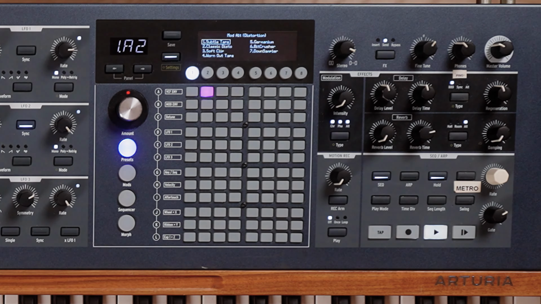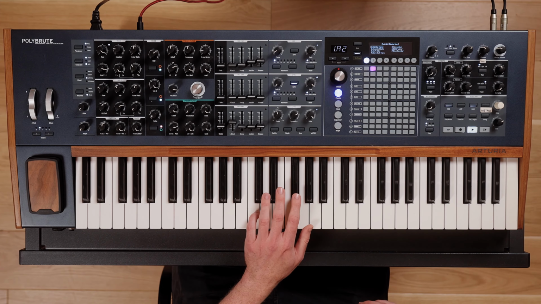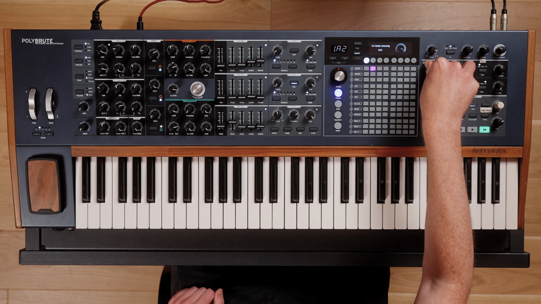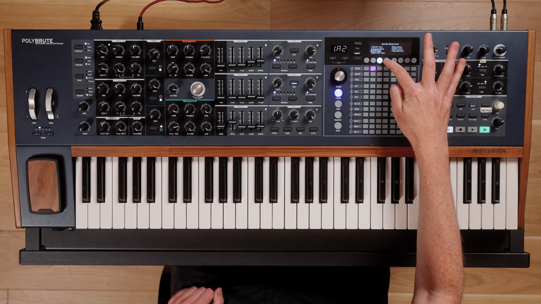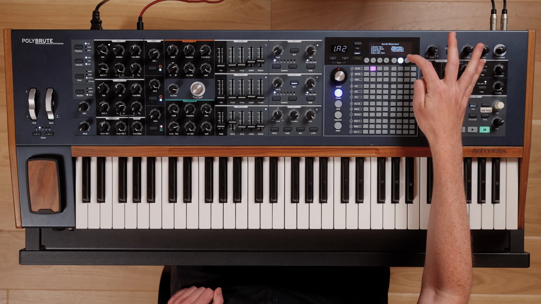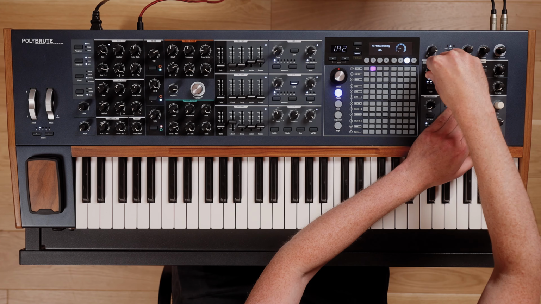We get a choice of 7 different types of distortion, which can provide anything from subtle character to destructive fuzz. This will allow us to do anything from adding subtle enhancement and thickness to creating completely new sounds never previously possible on the PolyBrute.